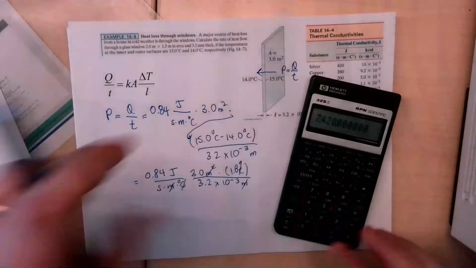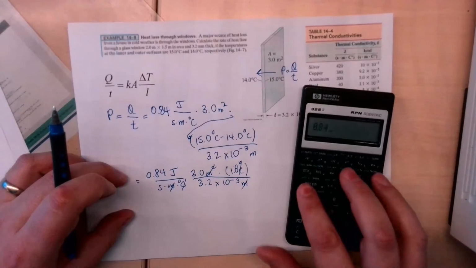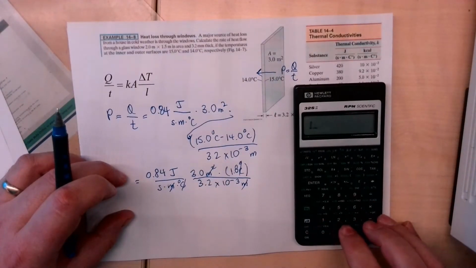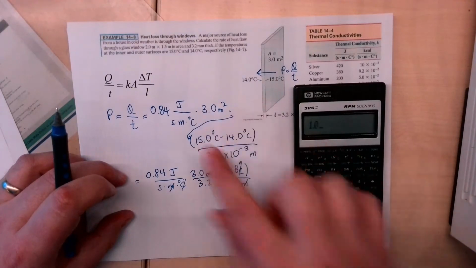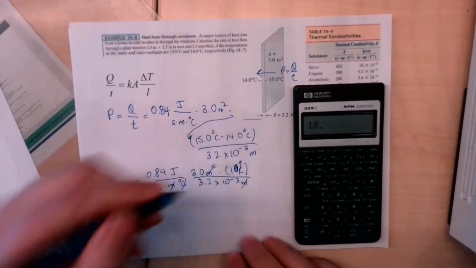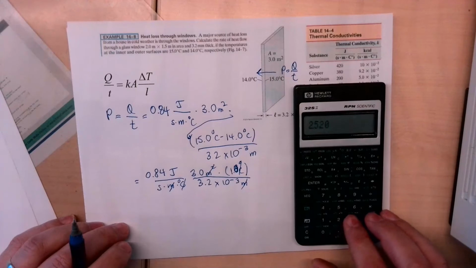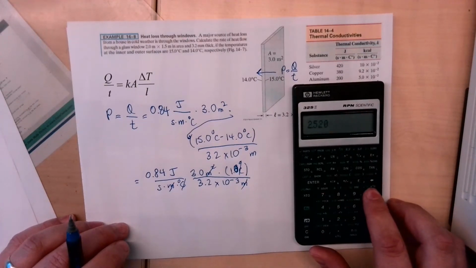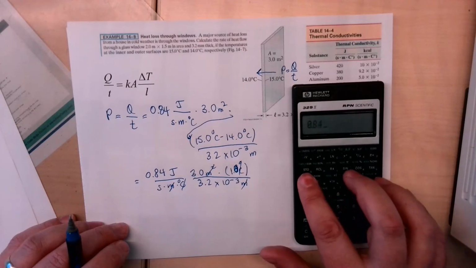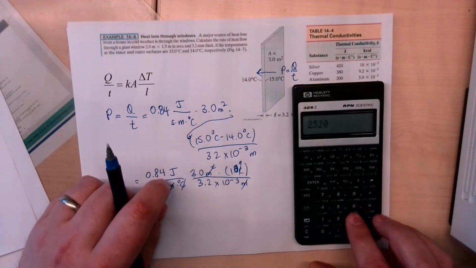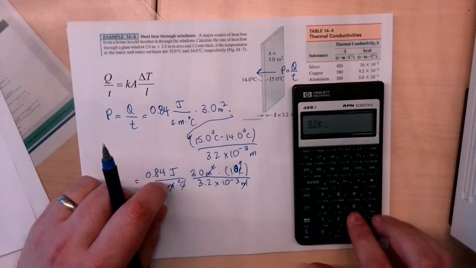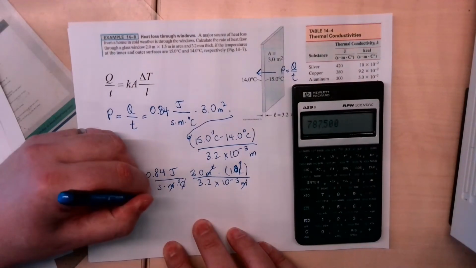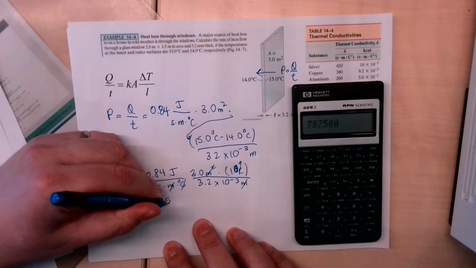So let's do the calculation here. My calculator, 0.84 times 3 for the area, 1.0 degrees, and then divide by the width. 0.84, 3 times 3.2 e to the minus 3, and divide that. We find that it's 787.5.